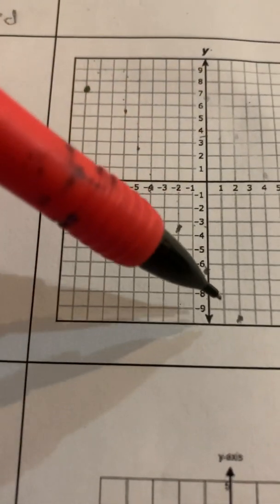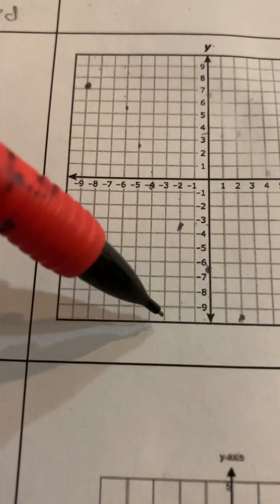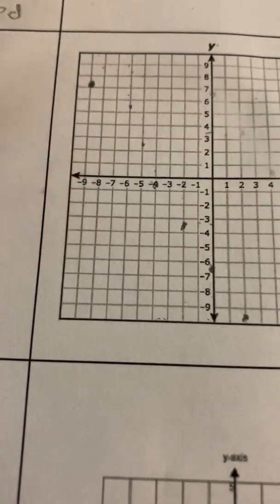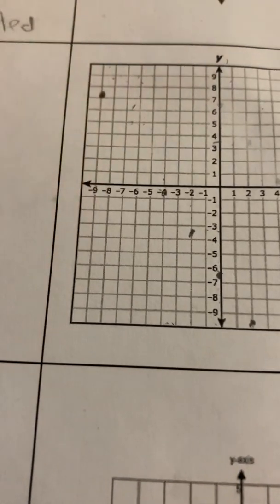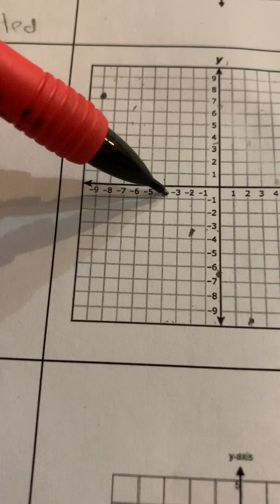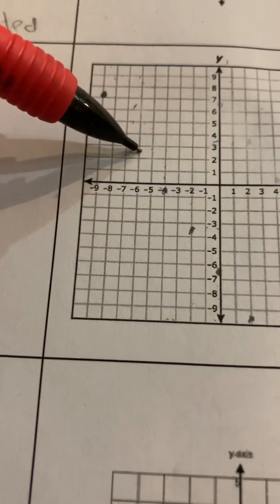I think I didn't count this over right. Let's see here. So it's got to be on these points. I think I got off here. Hold on one second, because it should go through the even numbers. So if I have this here, 1, 2, 3, to the left 2.